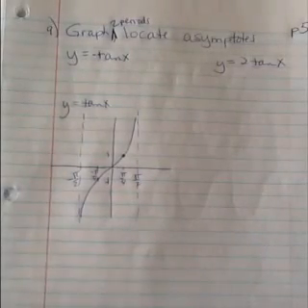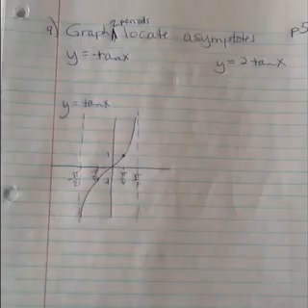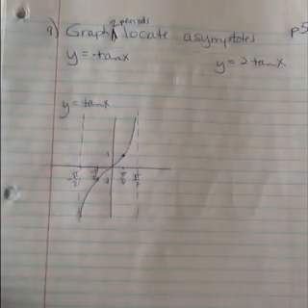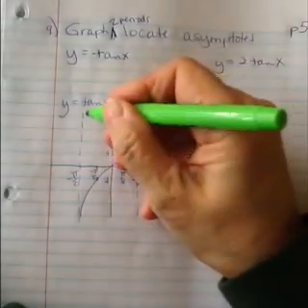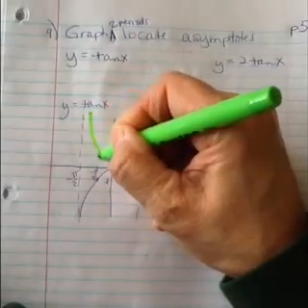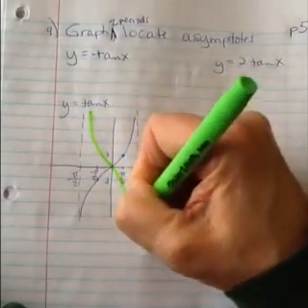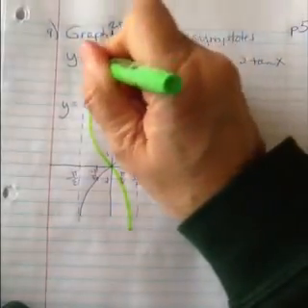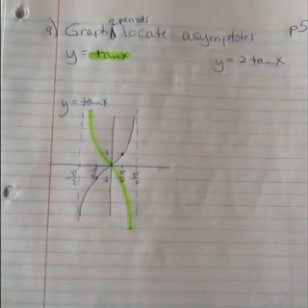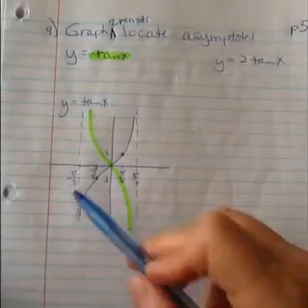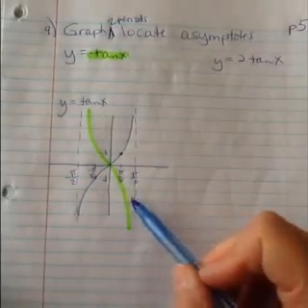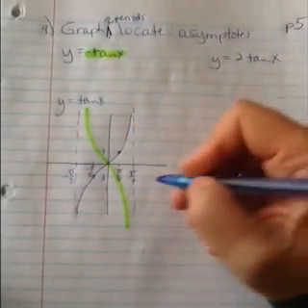But I have to graph a negative, which means it just reflects across the x-axis. So that means it actually does one of these. That happens to be what this graph looks like. The asymptotes I've located already because they did not switch, but I have to graph two periods.